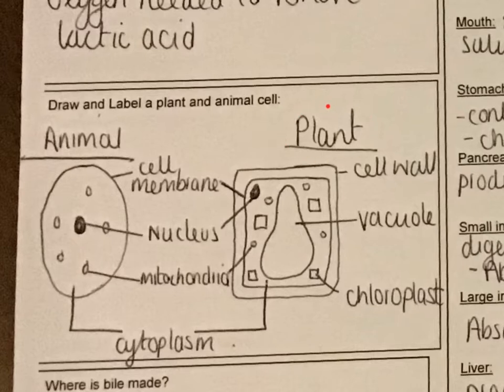In a plant cell then, our plant cell has these four organelles. It has a cell membrane, which is our inside line. We also then have the nucleus, which we've got here. We have our mitochondria still, and then we have the cytoplasm where all our chemical reactions take place. But it also then has three extra organelles.